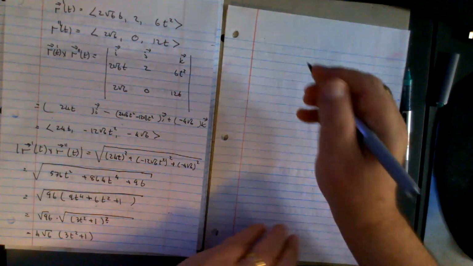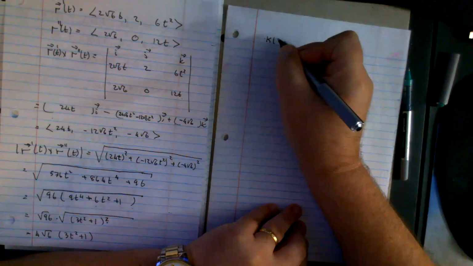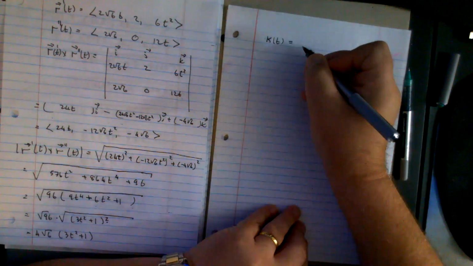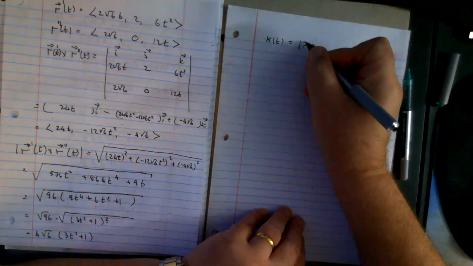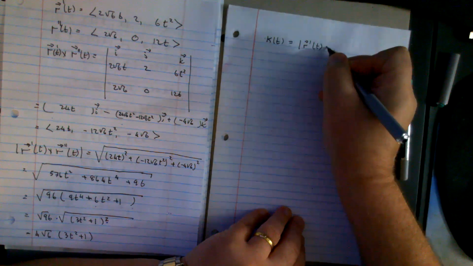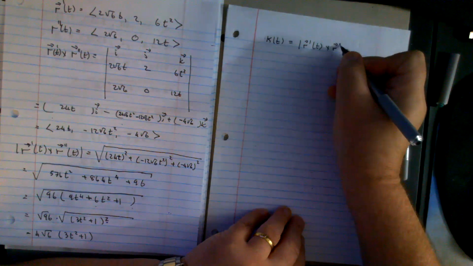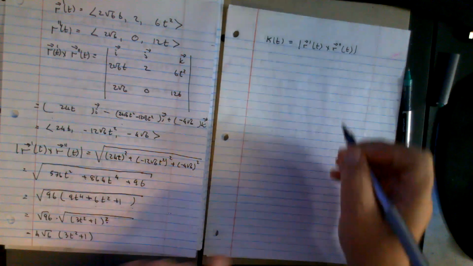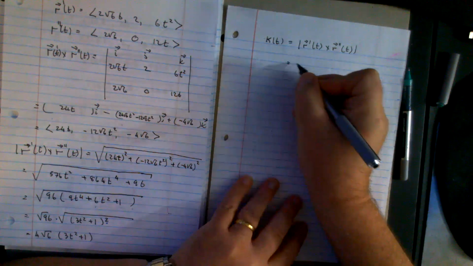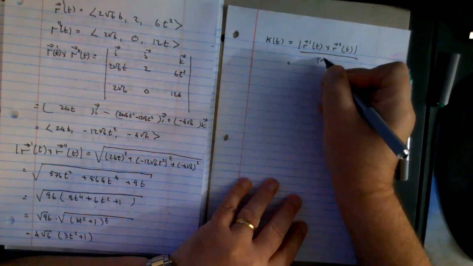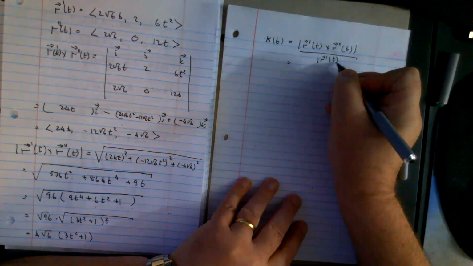So to get the curvature, we take the magnitude of the cross product of the first and second derivative, which ended up being remarkably nice, and we divide it by the magnitude of the first derivative cubed.